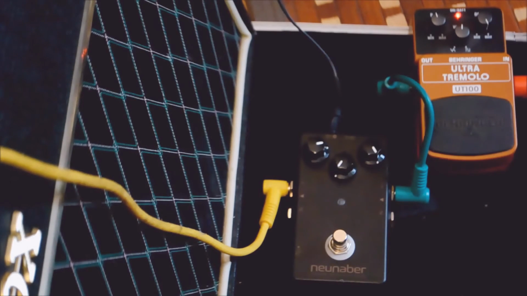It's quite nice if you actually synchronize. It's almost like a delay in a way. Hold on, let's just try another arpeggio.